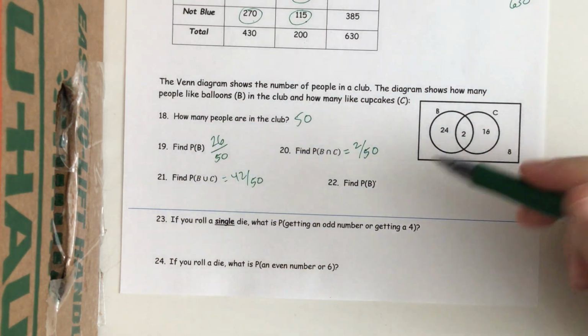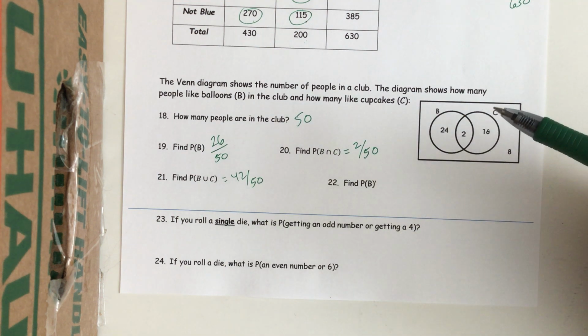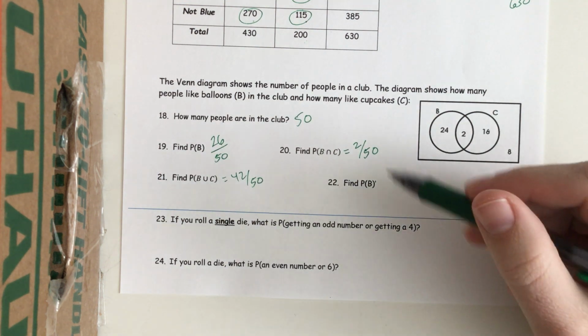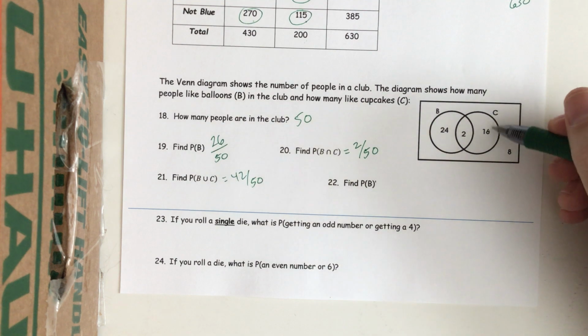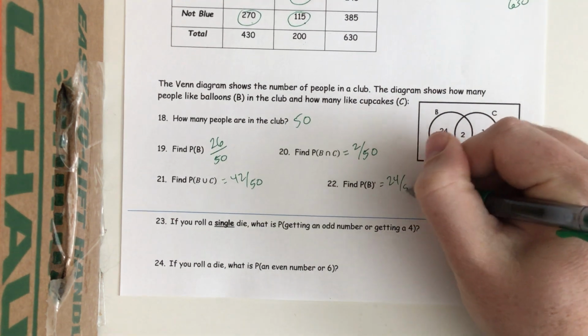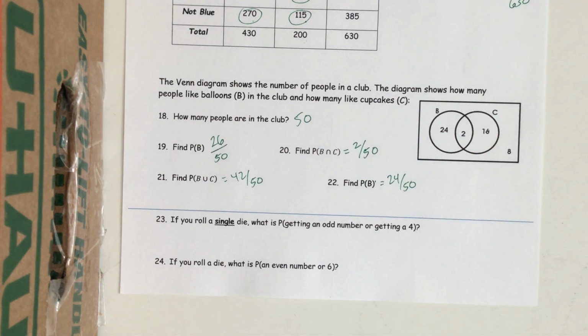And then find the probability of the complement of B. So basically choosing somebody that's not in B. There are 16 people here that are not in B, and there are 8 people here that are not in B, so there's a 24 out of 50 chance of choosing somebody that's not in B. All right, we're almost done. 23 and 24.